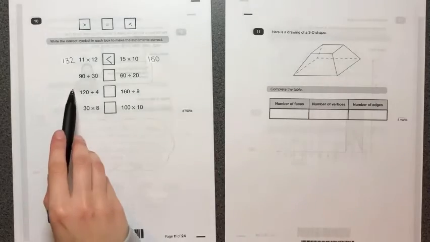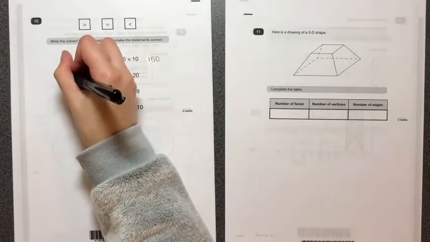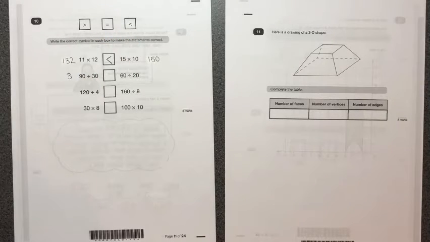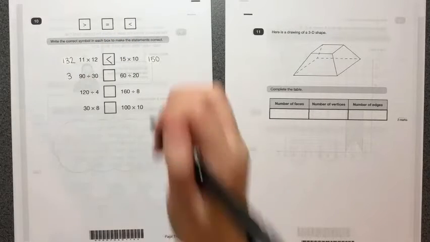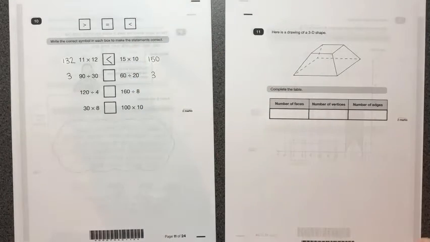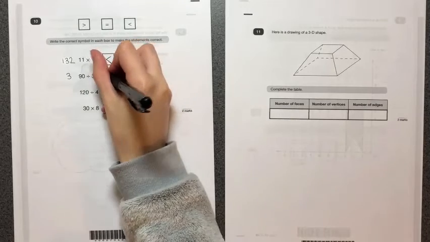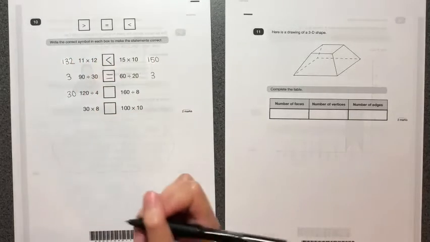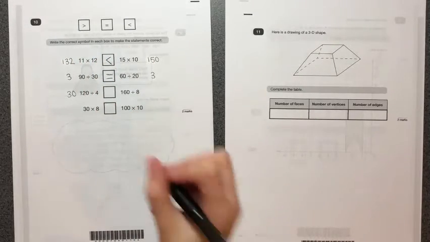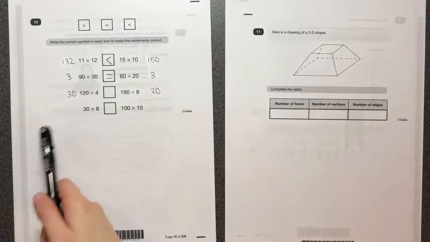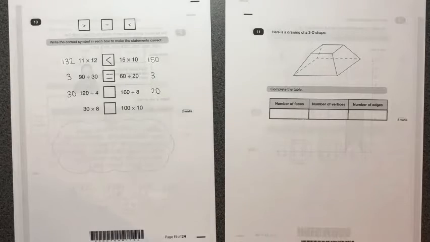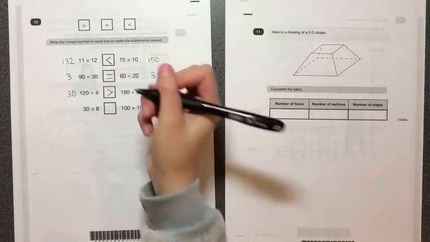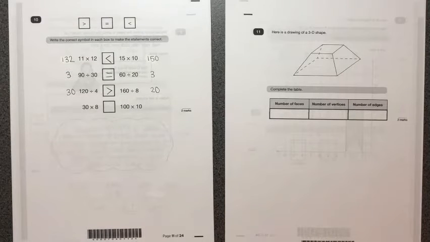Moving on, 90 divided by 30 gives us 3. 60 divided by 20 also gives us 3. 3 and 3 are equal to each other, so we put our equal symbol in the box. 120 divided by 4 is 30. 160 divided by 8 is 20. 30 is bigger than 20, so the symbol that we're going to draw is like this, because it's going to eat the bigger number.